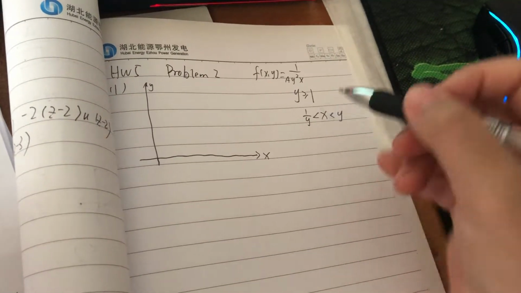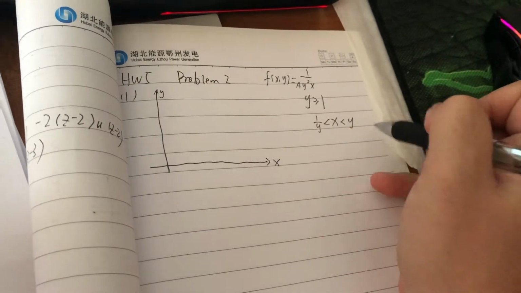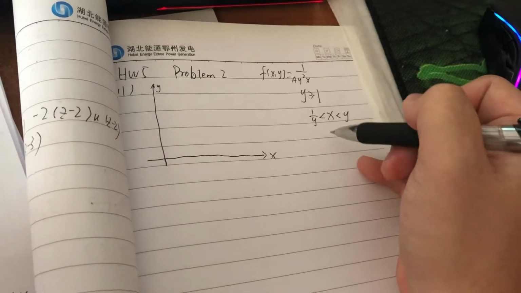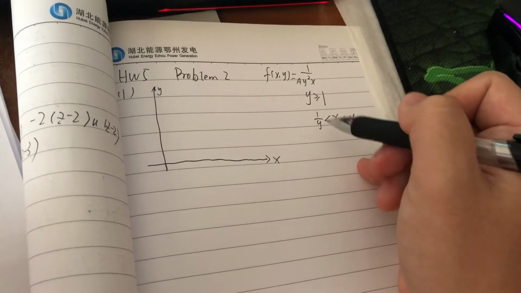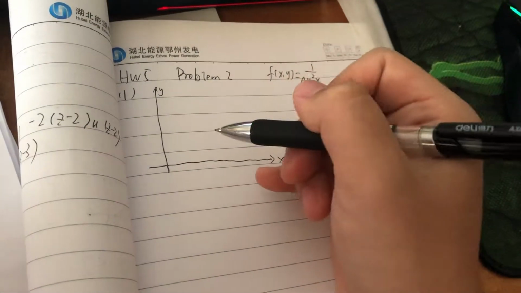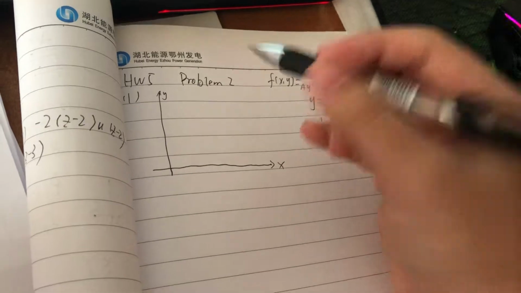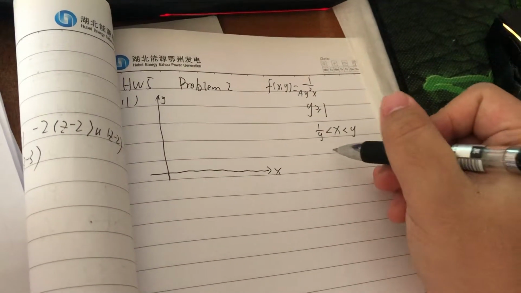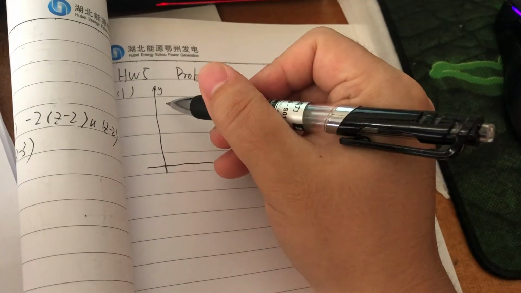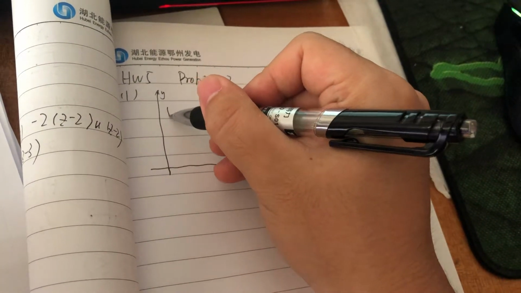For this one, we have to use these limitations. So we have x greater than 1 over y. First we have to get the curve of x equal to 1 over y, like here.